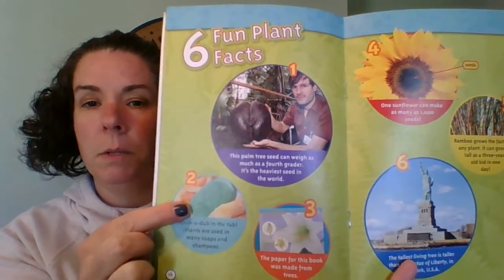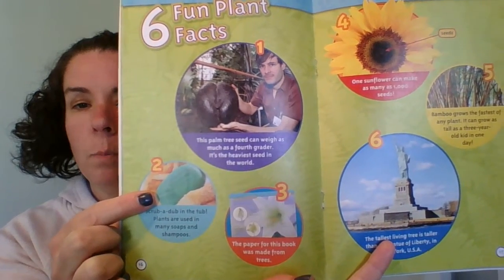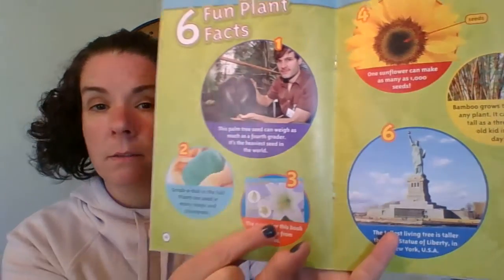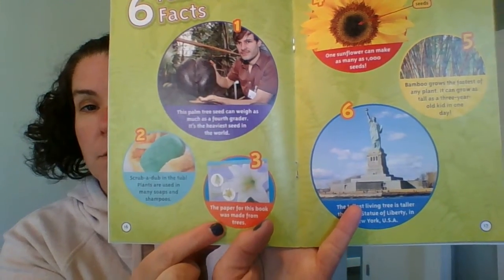Scrub-a-dub in the tub. Plants are used in many soaps and shampoos. So we use plants to make soaps and shampoos. 3. The paper for this book was made from trees. So there's a fact. Paper is made from trees.